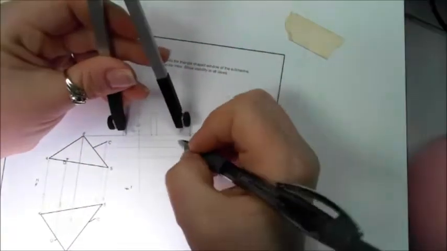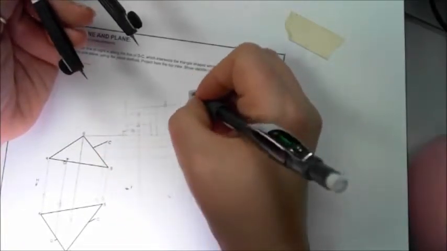Find B, transfer it, B, C, D, and we'd already found distance E. So we got all of our measurements.